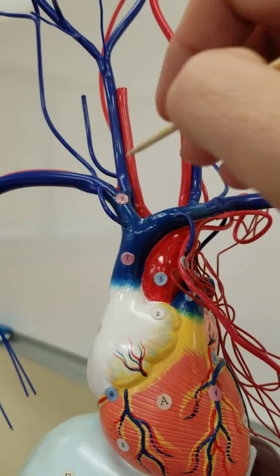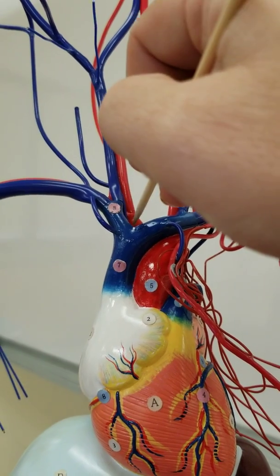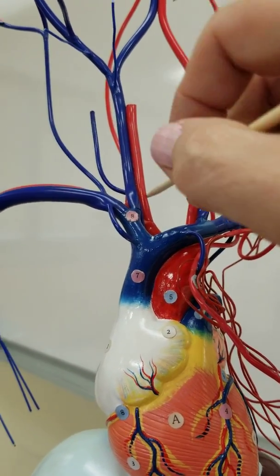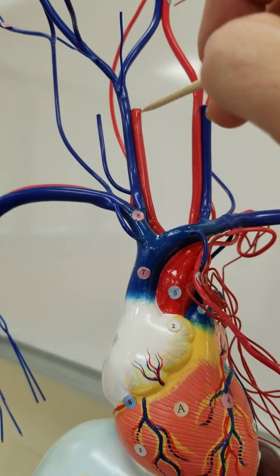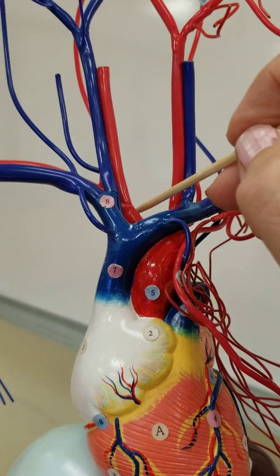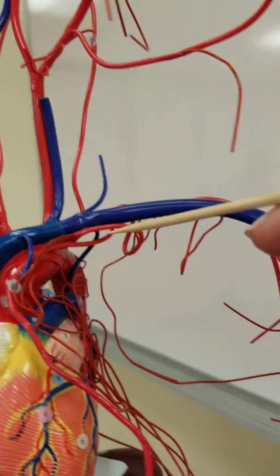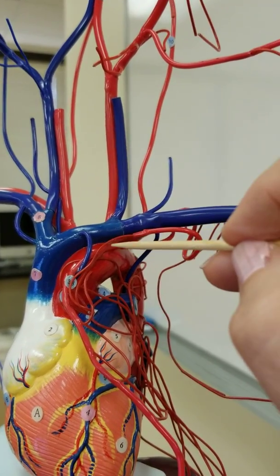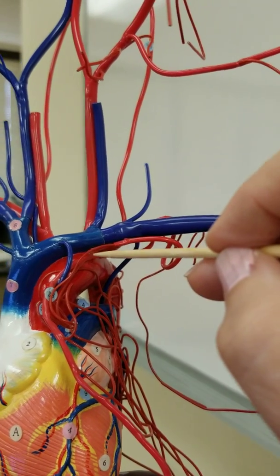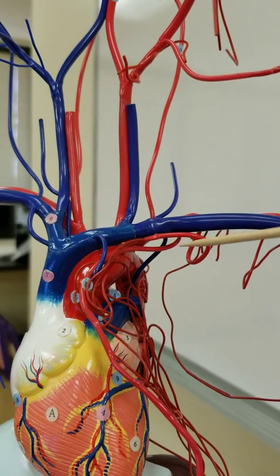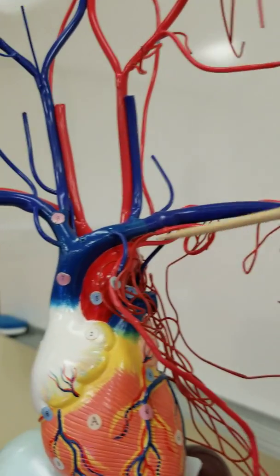So to the right, this first vessel that comes off the aortic arch is called the brachiocephalic trunk. And then the brachiocephalic trunk is going to branch into the right common carotid and the right subclavian. So this brachiocephalic trunk only exists on the right side. On the left side, right off of the arch, we're going to have our left common carotid and our left subclavian. So on this side, we don't need a trunk first. We go directly from the arch to the carotid and the subclavian. That's the difference between the right and left sides.